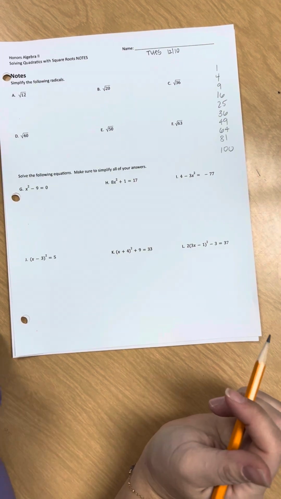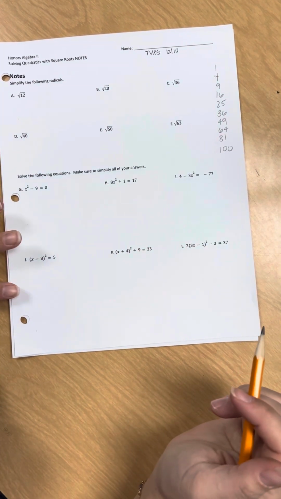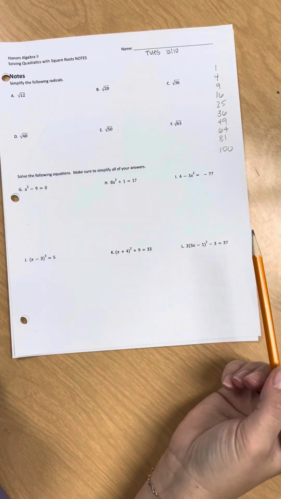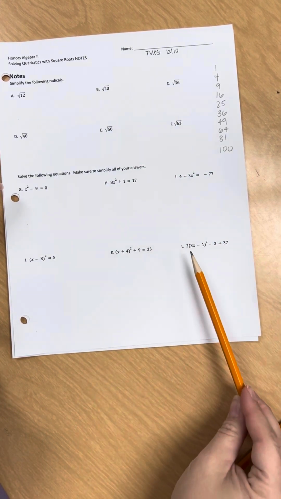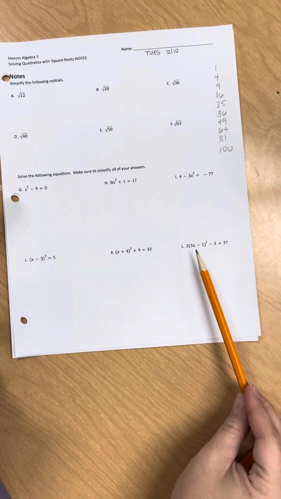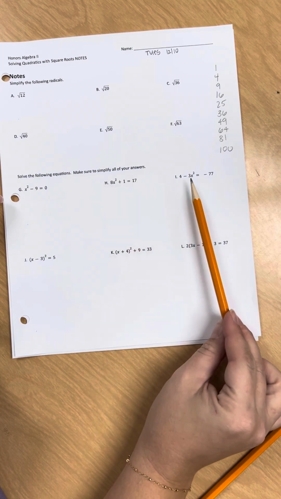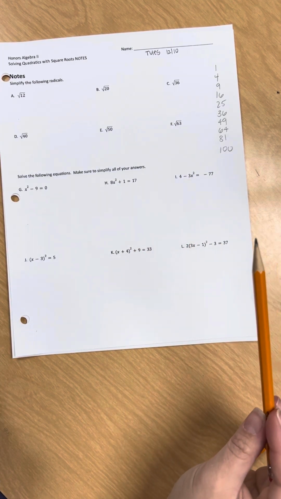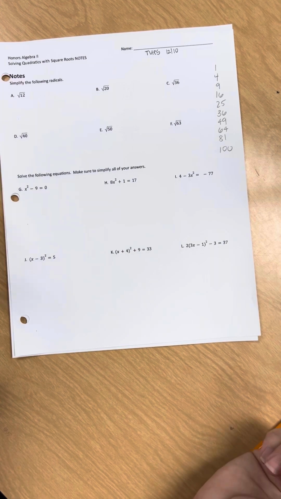Hi, we are looking at today simplifying radicals and then solving quadratics again. This time some of them are more similar to vertex form, or really just whenever you only have an x squared, you don't have the x term. Let's start with simplifying radicals.